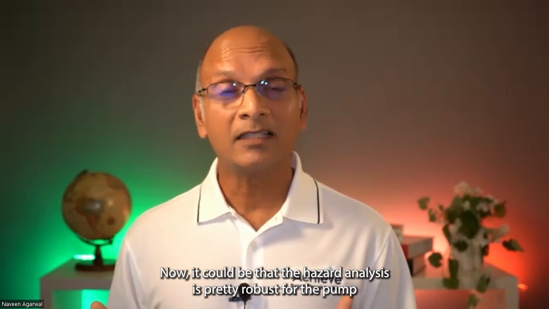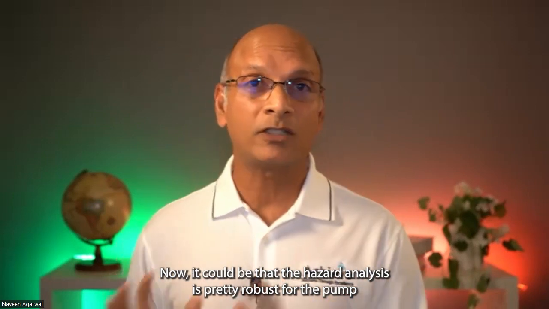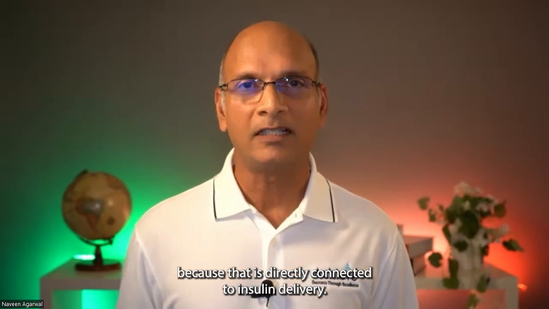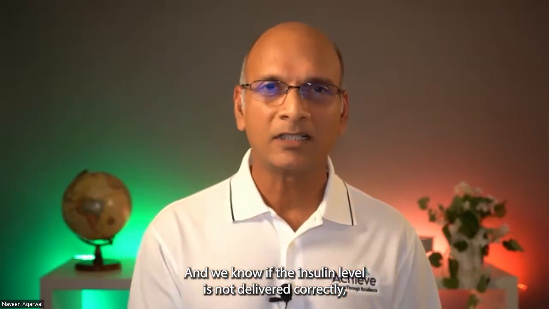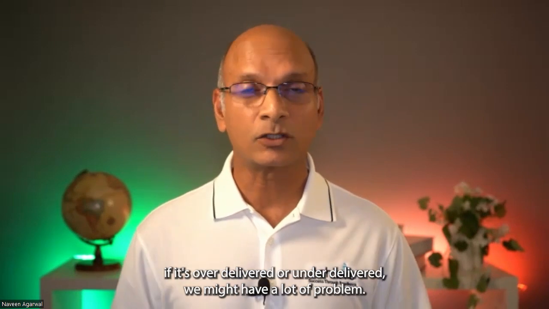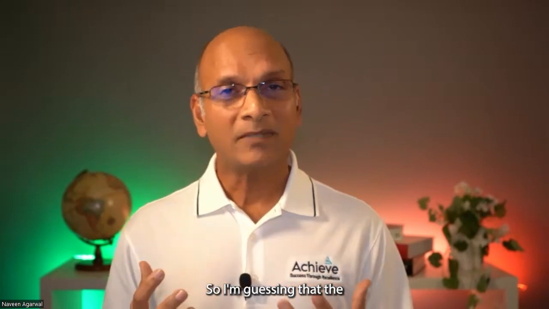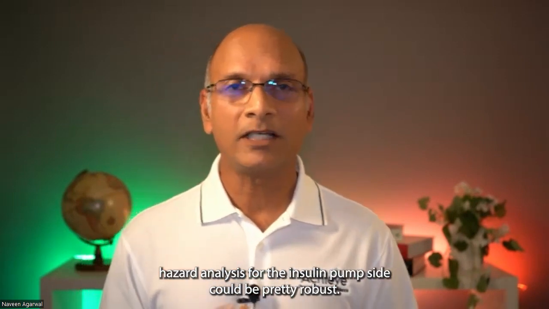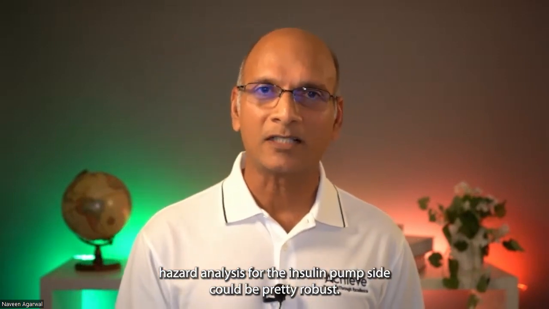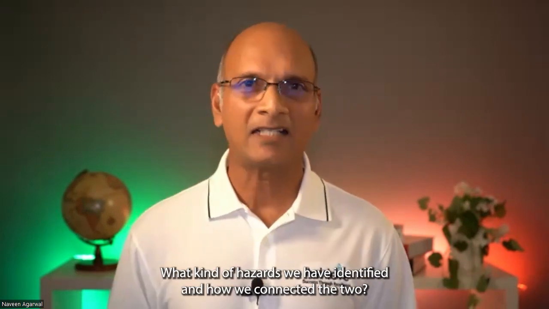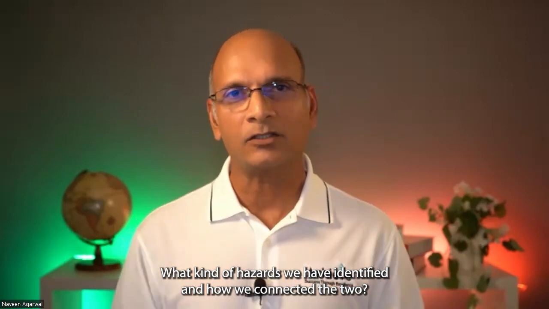Now, it could be that the hazard analysis is pretty robust for the pump because that is directly connected to insulin delivery. And we know if the insulin level is not delivered correctly, if it's over-delivered or under-delivered, we might have a lot of problems. So I'm guessing that the hazard analysis for the insulin pump side could be pretty robust. What about the hazard analysis for the PDM? What kind of hazards have we identified, and have we connected the two?